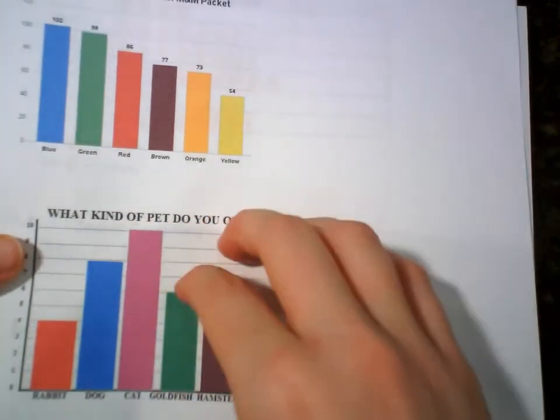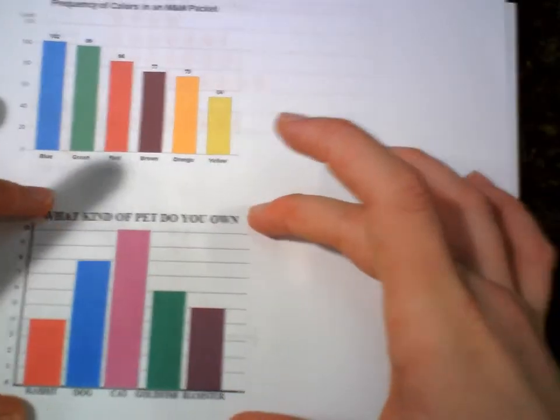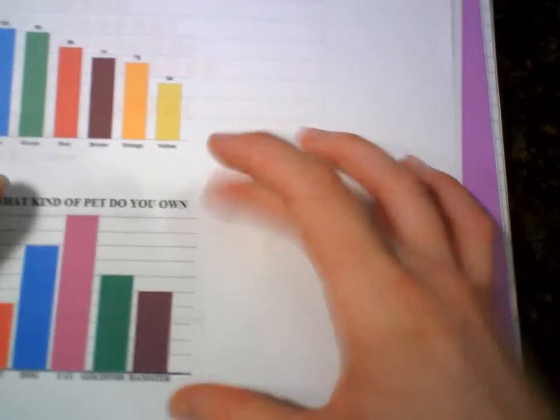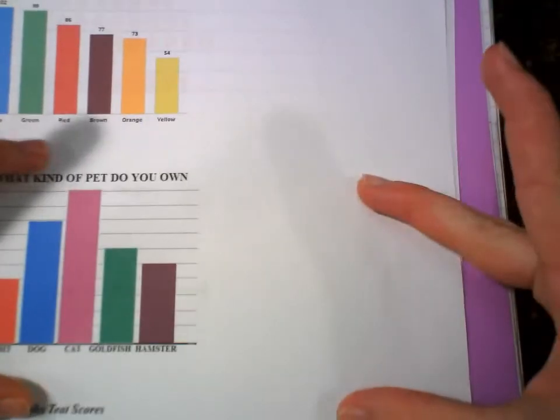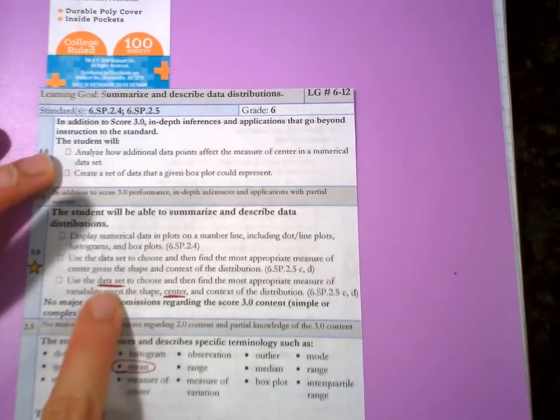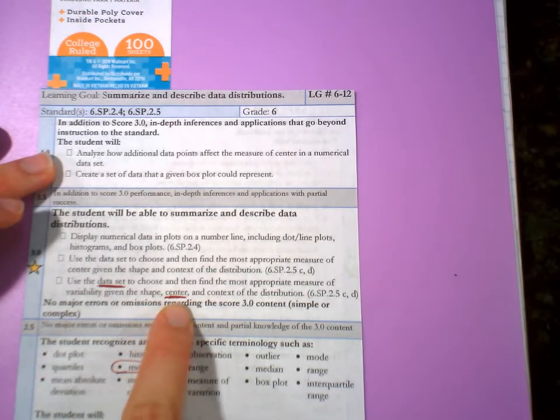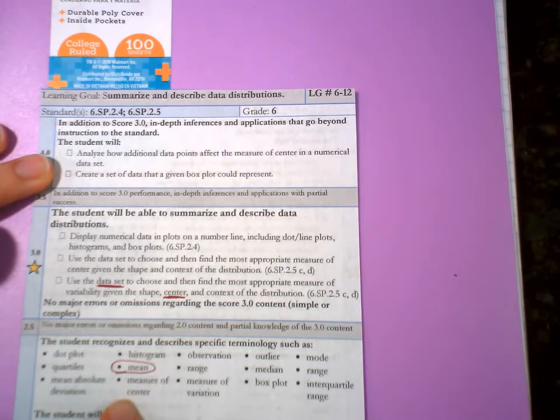Okay, so we start with the one data distribution, and then next week we're going to be moving on to when we have two of them, and we're going to compare them. So we are still describing the data distributions. We're still working with data sets, the center, and the mean.